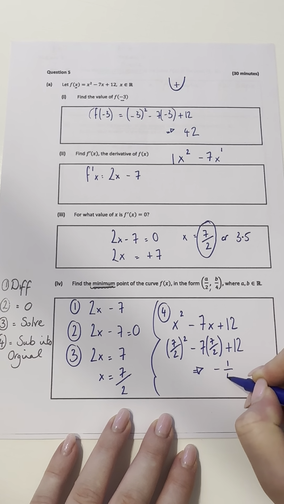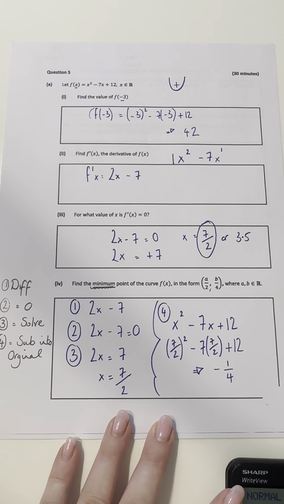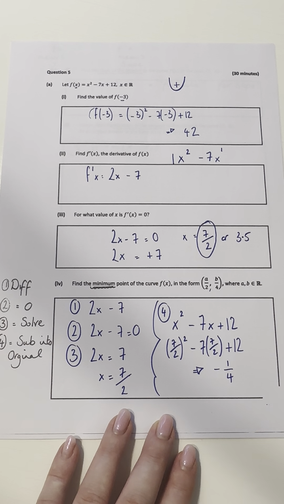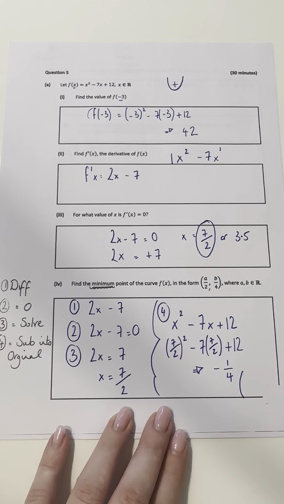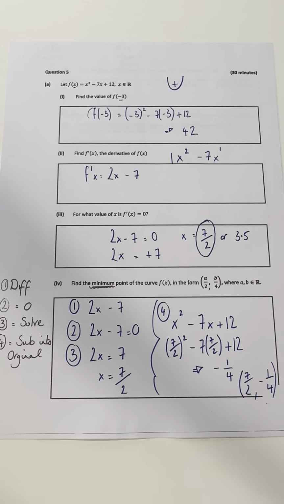I might give him a little double check there. And minus a quarter it is. So your coordinates are 7 over 2, comma, minus 1 quarter. So that would be like a functions part of the question.